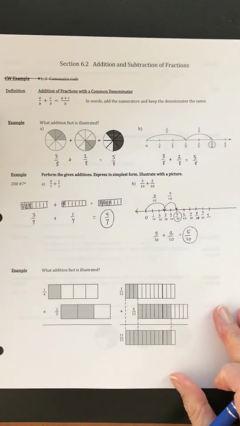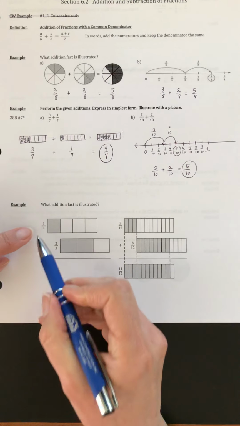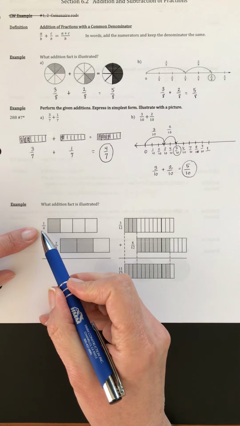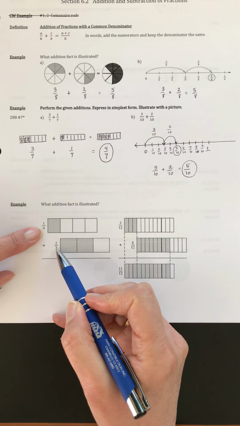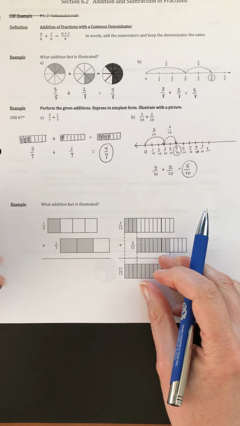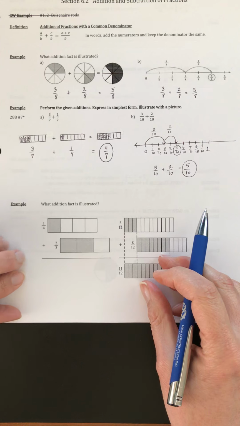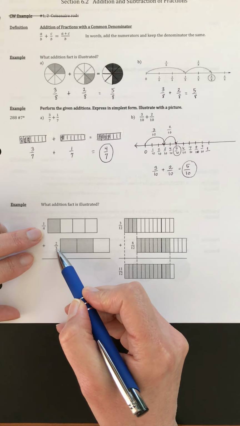Okay, so next up we've got a picture here. And they're trying to add the fractions 1/4 plus 2/3. Notice they do not have the same denominators, so it's not like the problems we had above where we can just add the numerators. The denominators have to be the same to do that. So we look at the 4 and the 3 and think, what do they have in common?